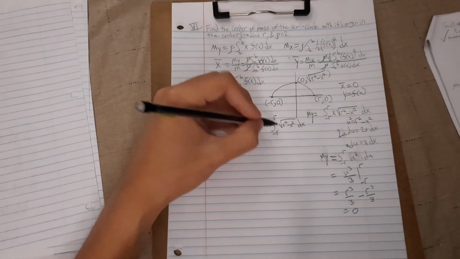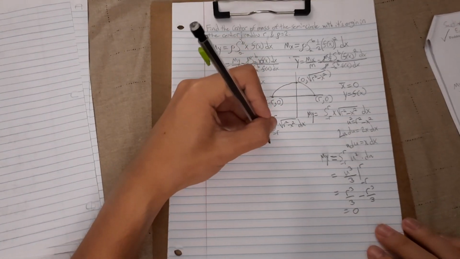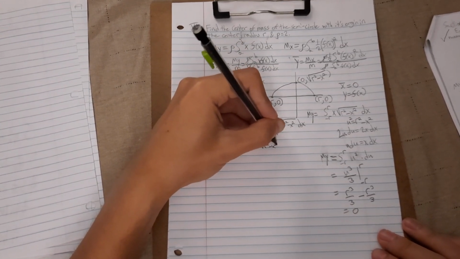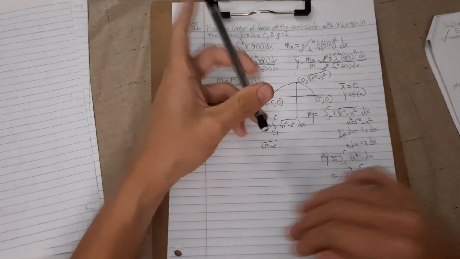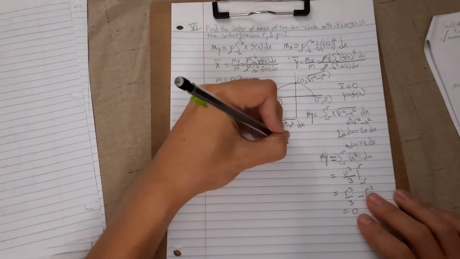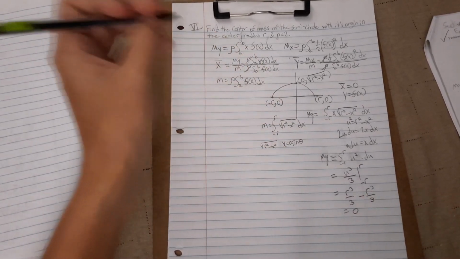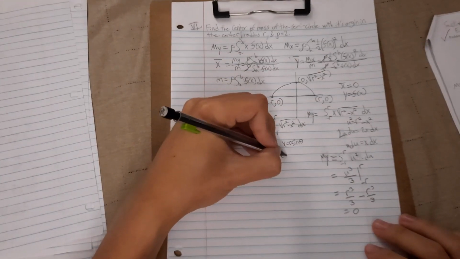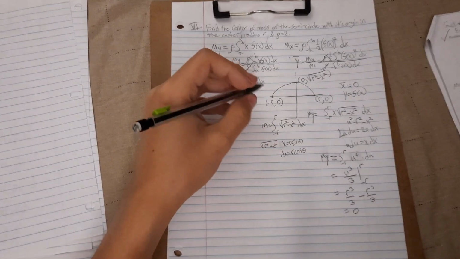Now that you're not dealing with a pesky x, you could just do a trig sub of r squared minus x squared, with x equal to r sine theta. dx is equal to r cosine theta d theta.